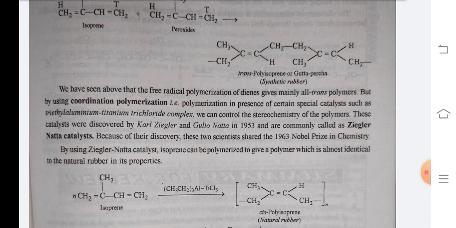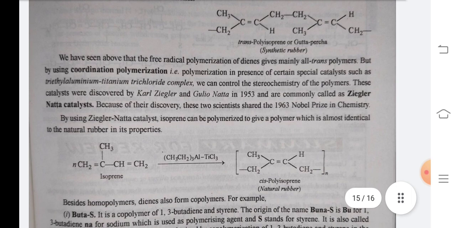These catalysts were discovered by Karl Ziegler and Giulio Natta in 1953 and are commonly called Ziegler-Natta catalysts. Because of their discovery, these two scientists shared the 1963 Nobel Prize in Chemistry. By using a Ziegler-Natta catalyst, isoprene can be polymerized to give a polymer which is almost identical to natural rubber in its properties.